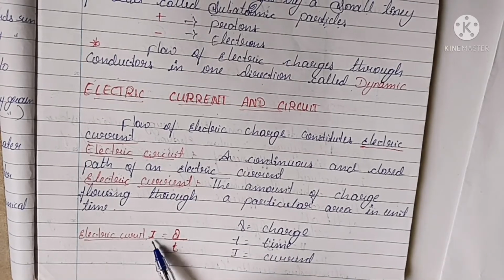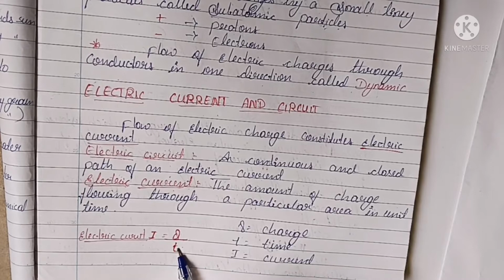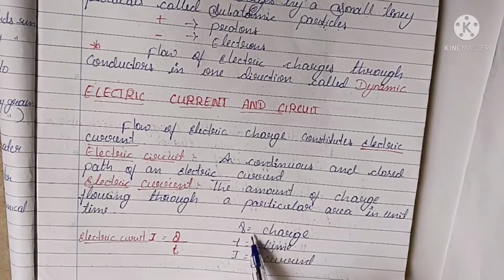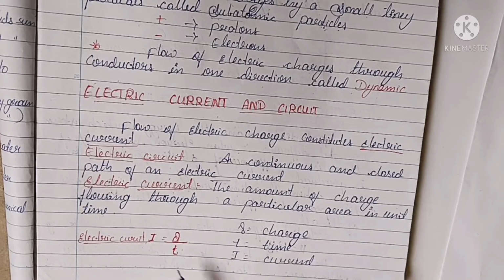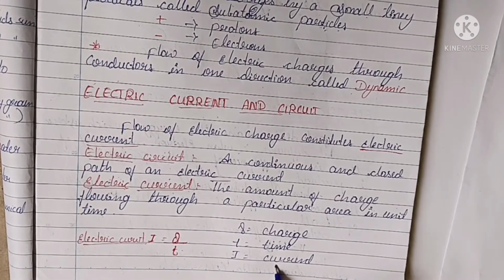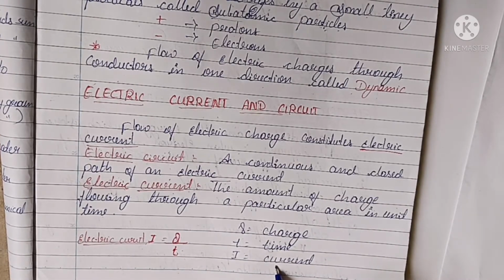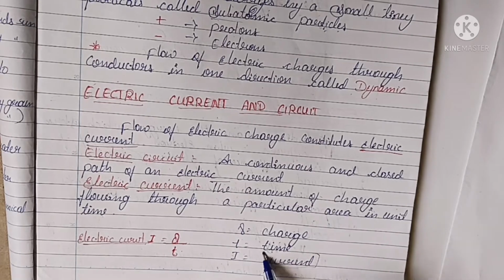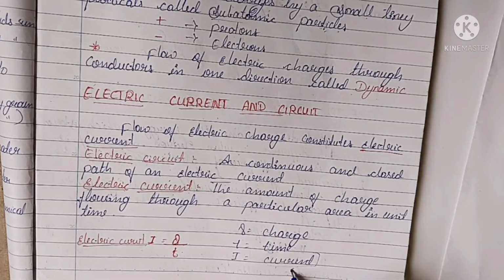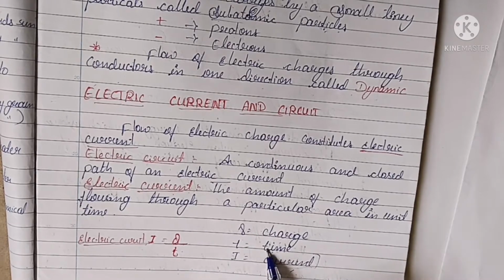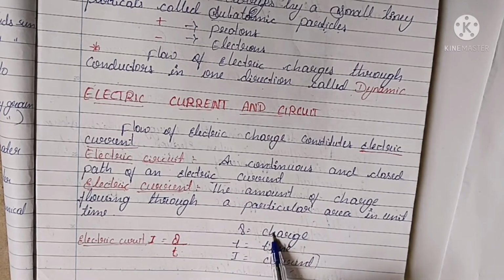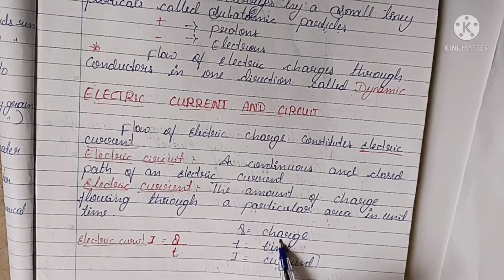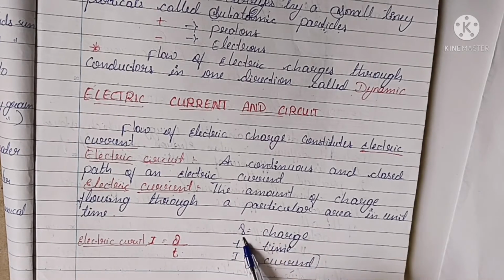Fine. What do you mean by I? What do you mean by Q? What do you mean by T? Q is equal to charge. Q in the sense of charge. T is equal to time, as I mentioned here. I is equal to current. So by this formula you came to know how we are going to mention the current here. The current we are going to mention by I. T in the sense, as you know already, time. And charge, how we are going to mention? The charge we always mention as Q.